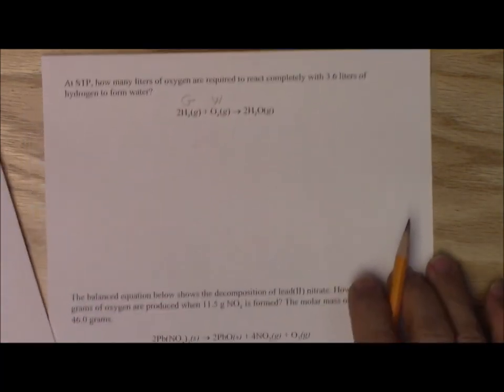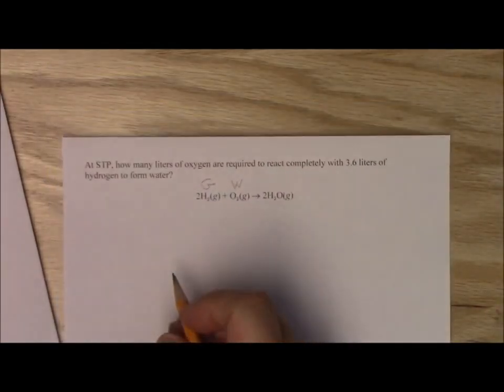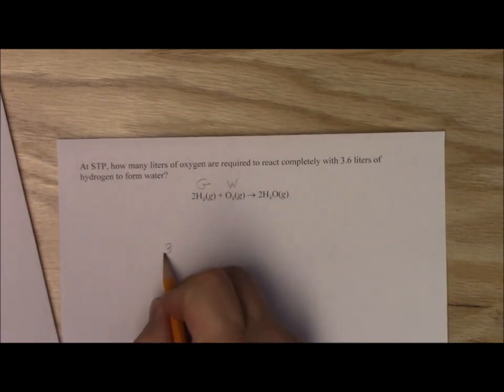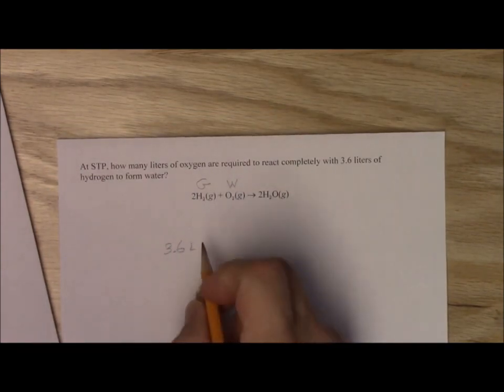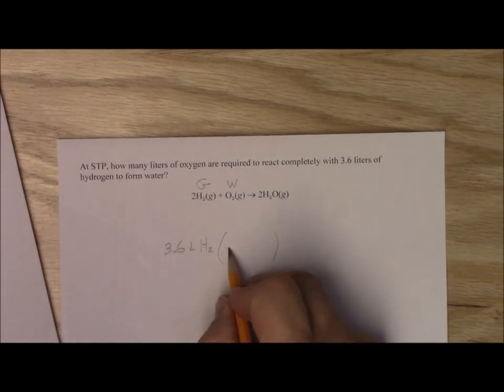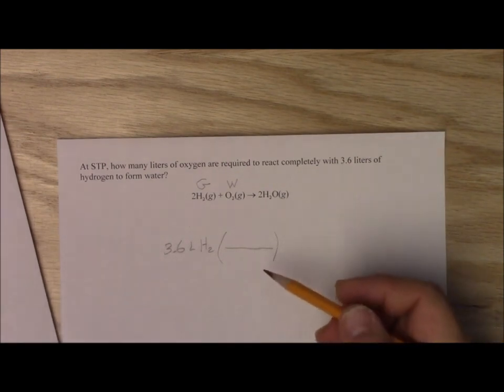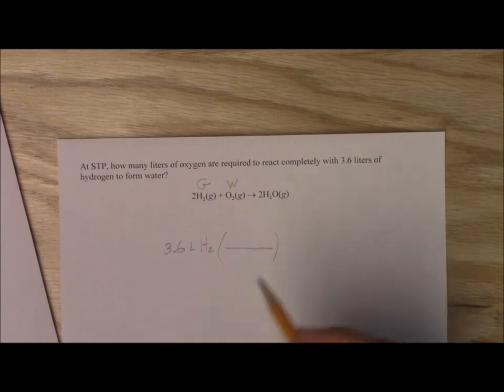So let's go ahead and do that. Liters of our given substance: 3.6 liters of hydrogen. Multiply it by our mole ratio, but let's call it a liters ratio since we want the units to work out nicely.